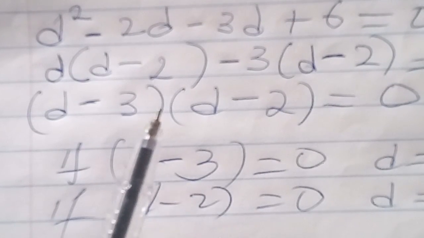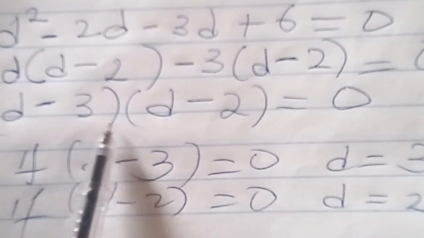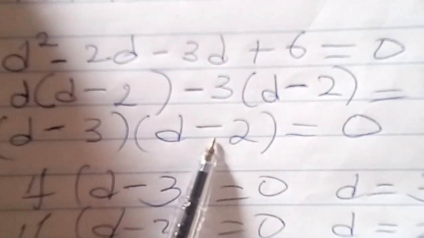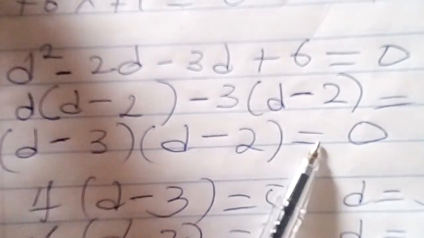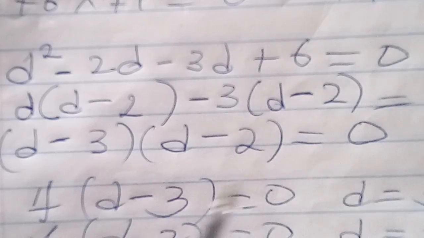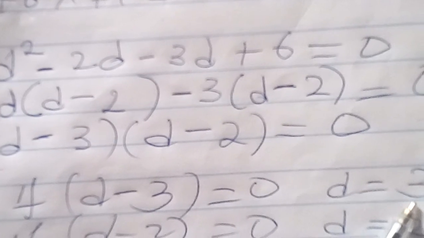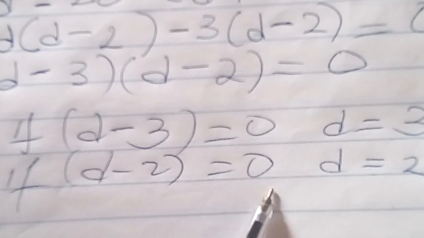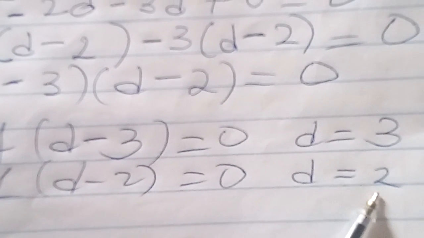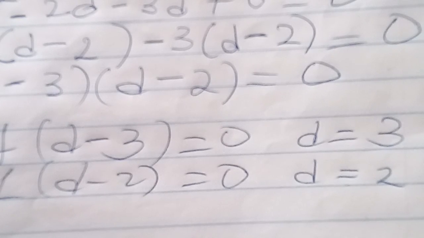Now, from our earlier explanation, (d minus 3)(d minus 2) equals 0 implies that it's either d minus 3 equals 0 or d minus 2 equals 0. Now, if d minus 3 equals 0, then d equals 3. And if d minus 2 equals 0, d equals 2. So that is how to solve a quadratic equation using the factorization method.